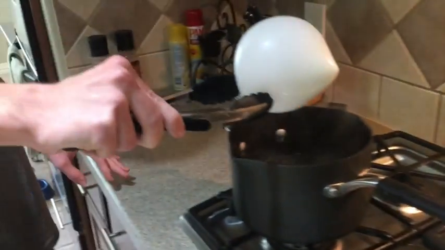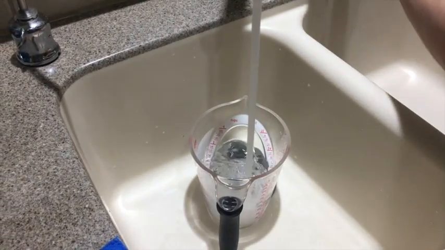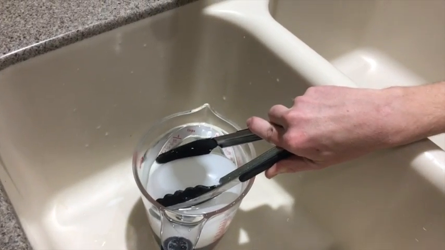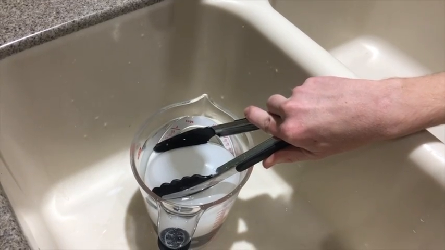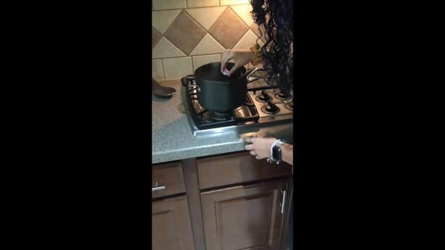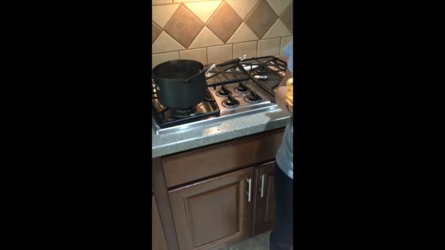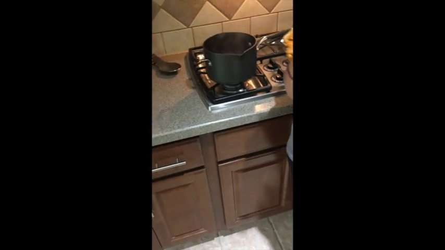Okay, that's fine. So now we're gonna put the balloon into the measuring cup to see how much it increased. It increased to 1,020 milliliters. Okay, now we're gonna measure the temperature of the boiling water. Okay, it stopped at 200 degrees Fahrenheit, which we will convert into Celsius and then Kelvin.